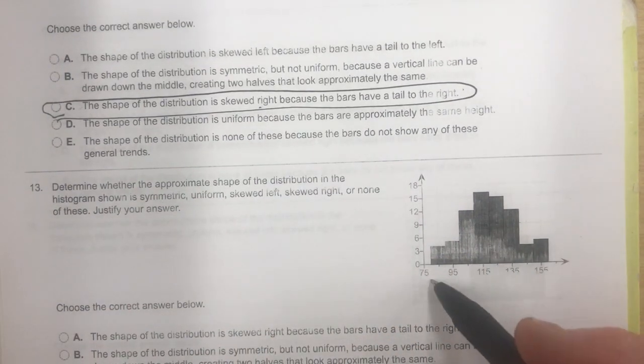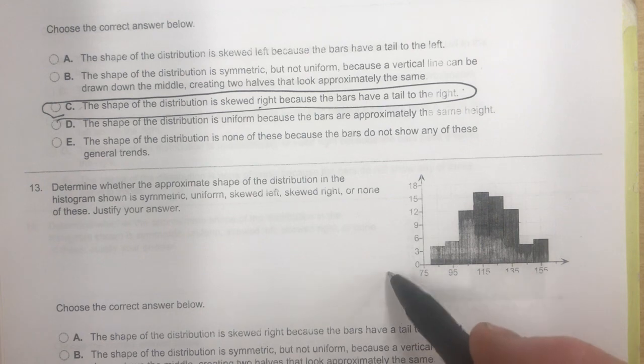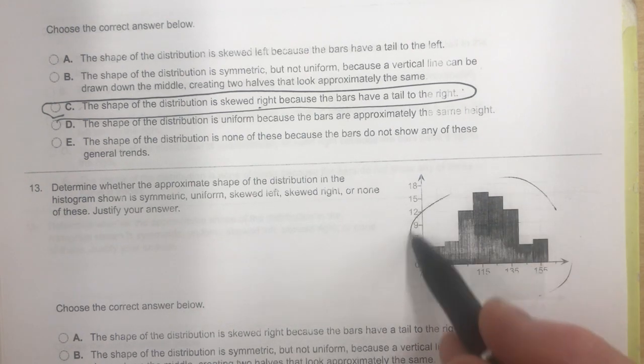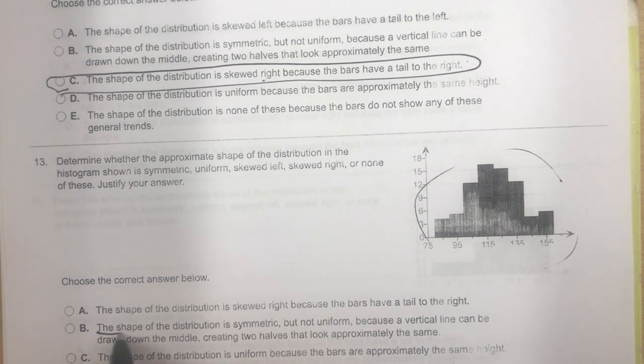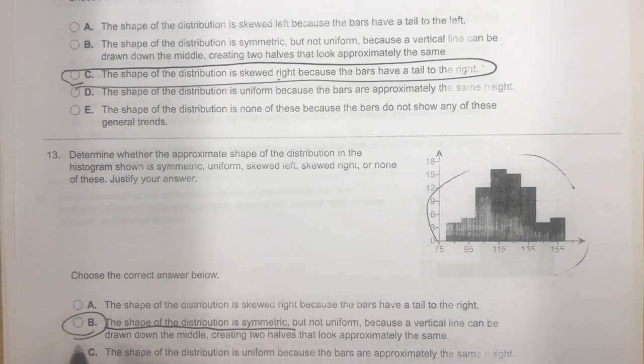Okay, well, 13, here's another one here. Doing the same thing here. This looks like it's symmetric. Yeah, that one looks like it's symmetric to me. Right here, the shape of the distribution is symmetric, so it's B.